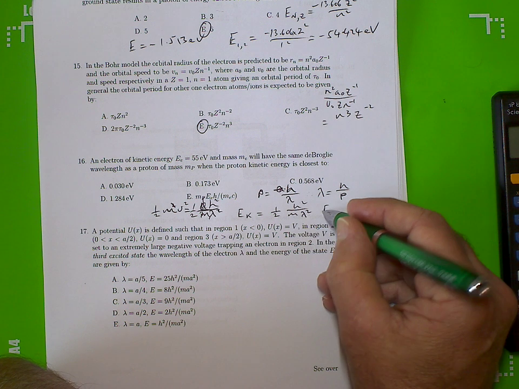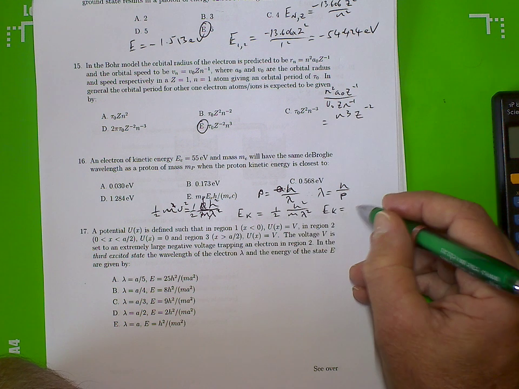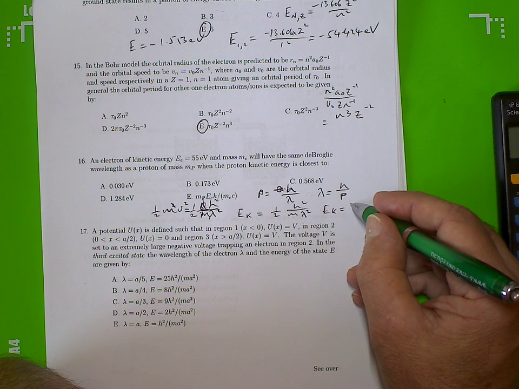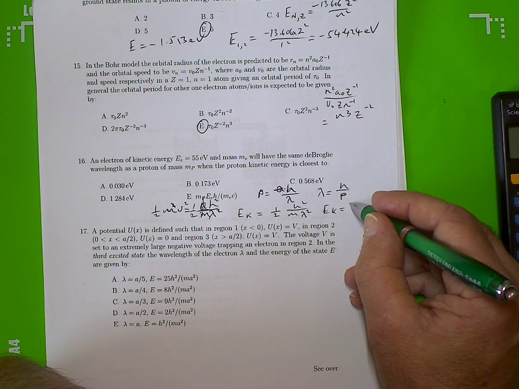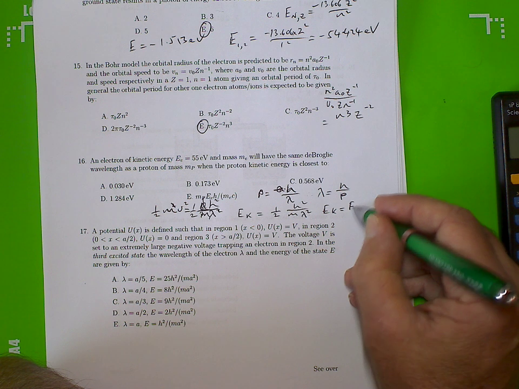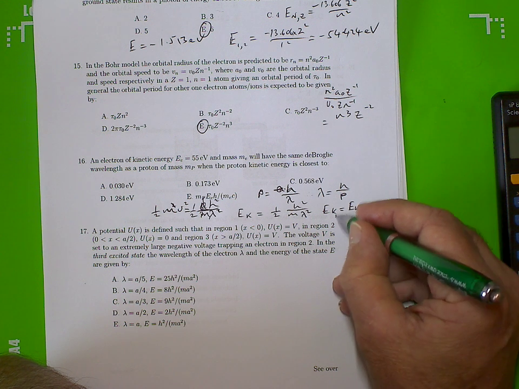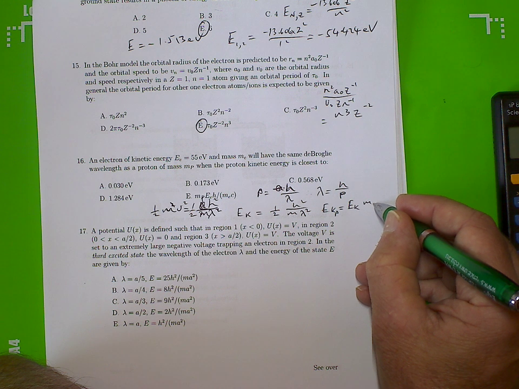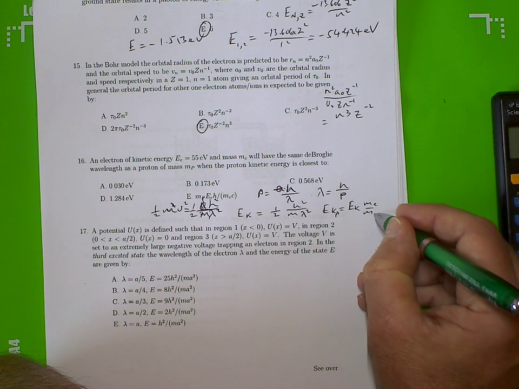So our kinetic energy is now going to be the original kinetic energy times the mass of the electron over the mass of the proton.